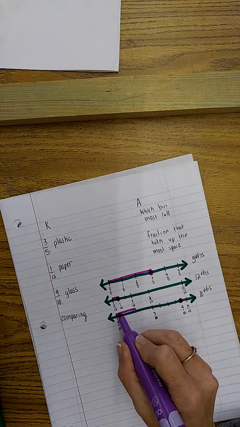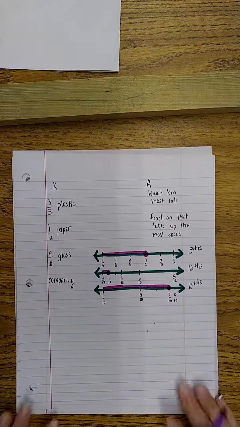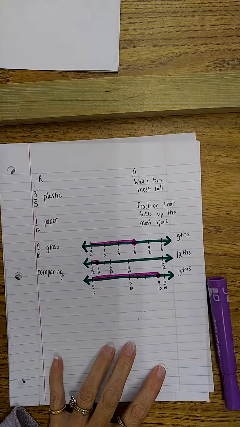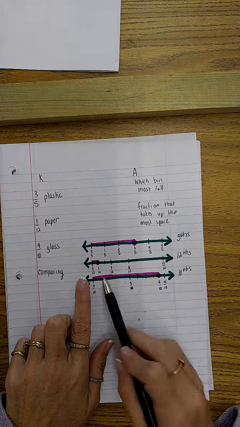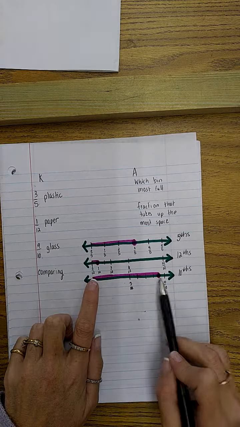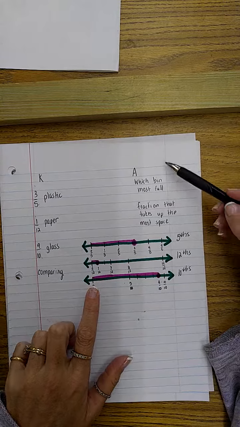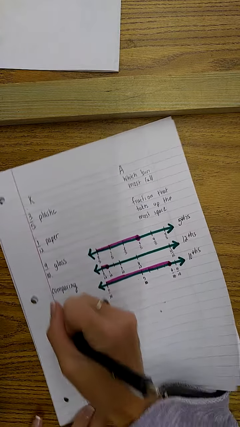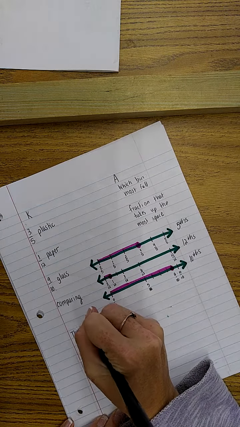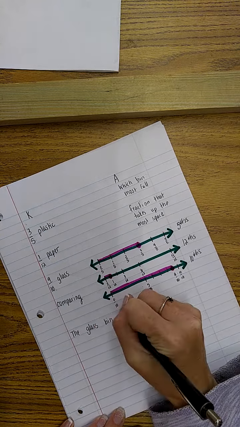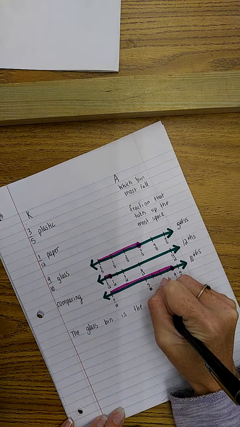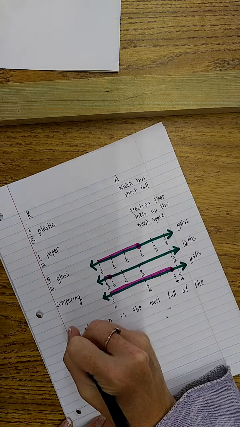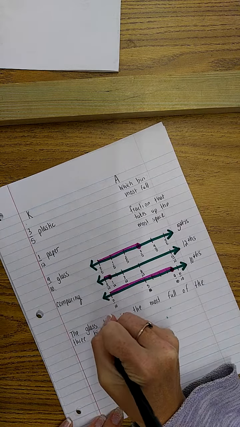9/10, the distance from 0 to 9/10. So now when I look at my numbers and I compare my fractions, I can see that 9/10 has the greatest distance from 0 to 9. And that is, let me see here, which bin is most full. So the answer would be the glass bin is the most full of the 3 bins, period.